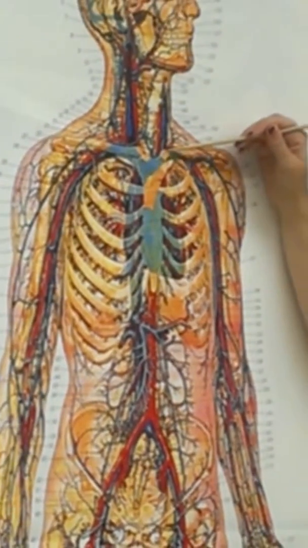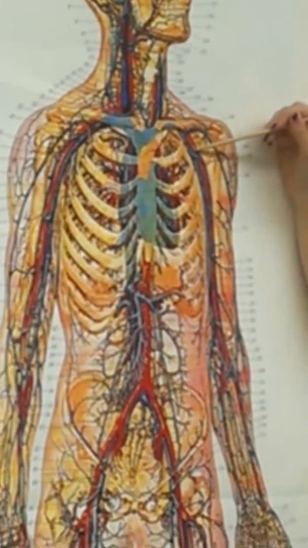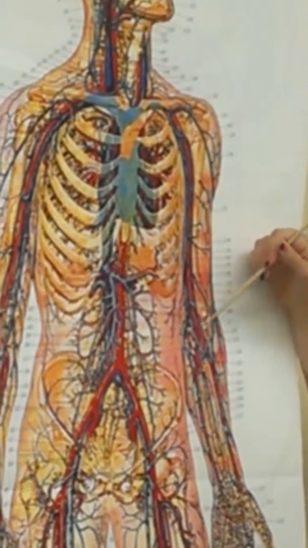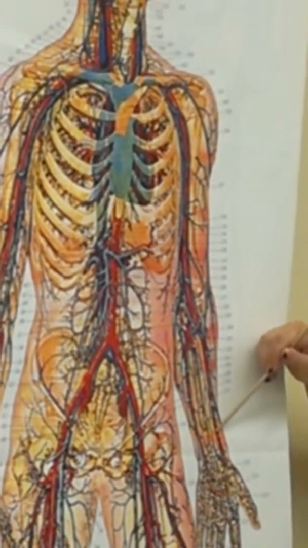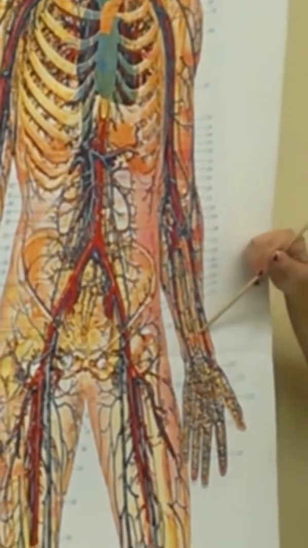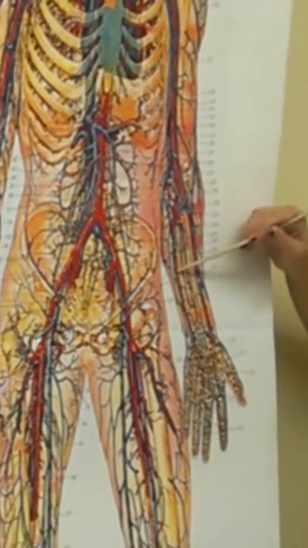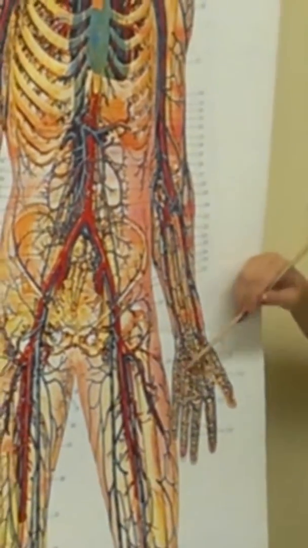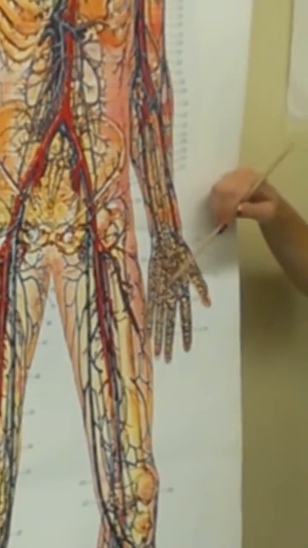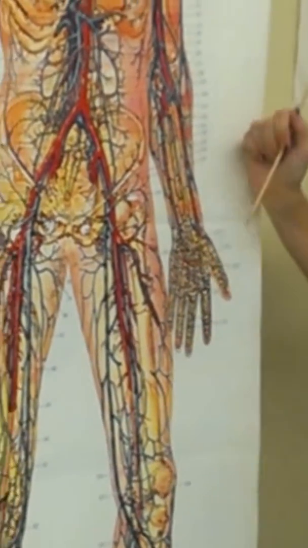Okay, so on this side, subclavian, axillary, brachial, then it splits into the radial on the side of your thumb, and the ulnar on the side of your ulna, and then the palmar arch in the middle of your palm.